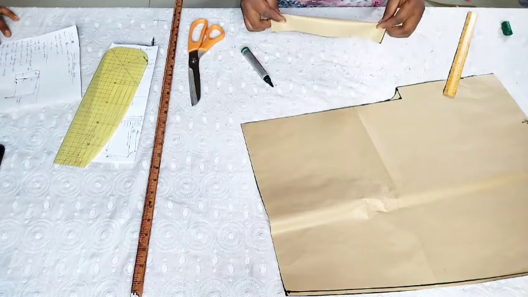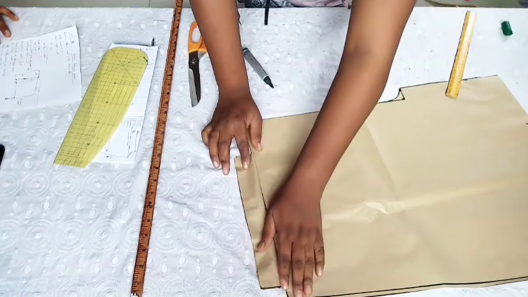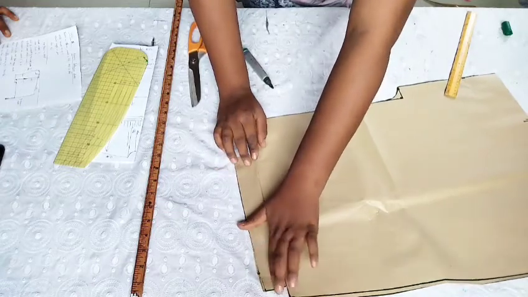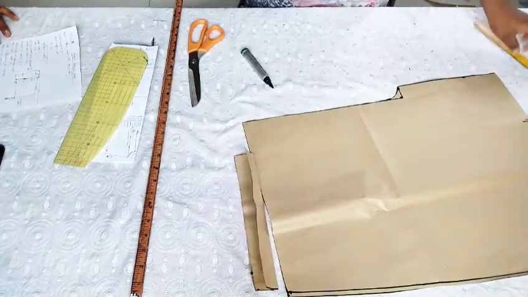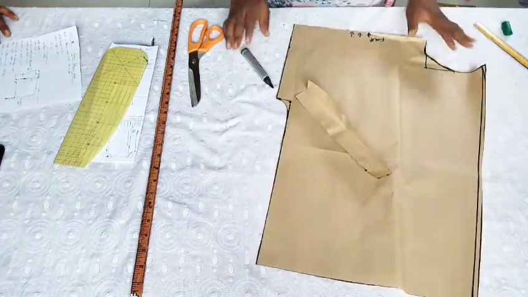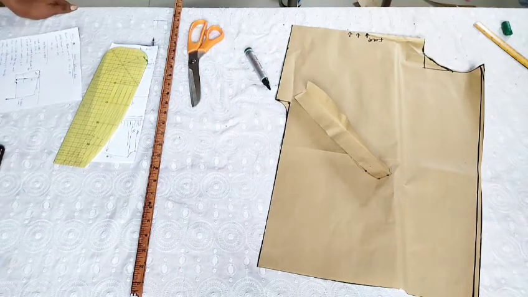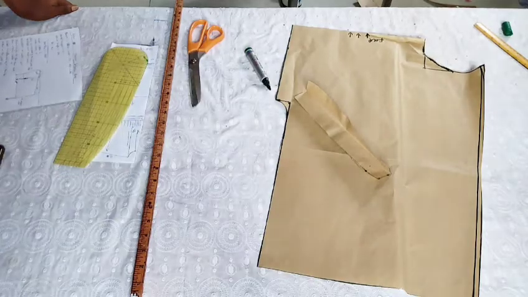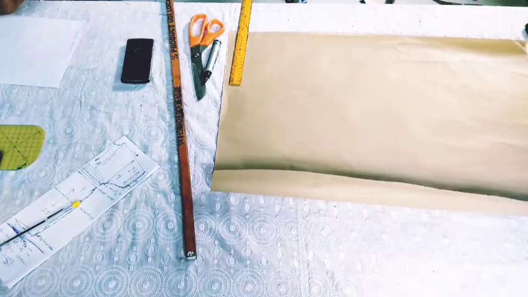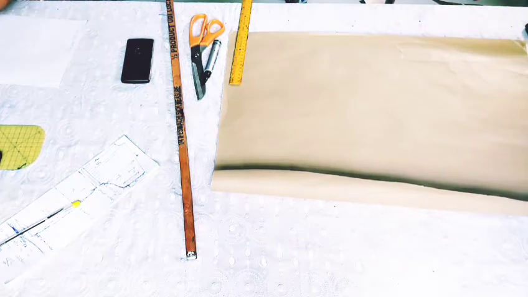So that's it for the sleeve band, guys. I will just use this to fold the sleeve. I hope it makes sense to you. So the next stage is to cut the skirt, the down part of the garment. So guys, we'll be cutting the down part of the skirt of the dress.